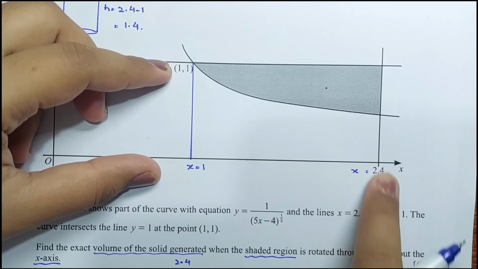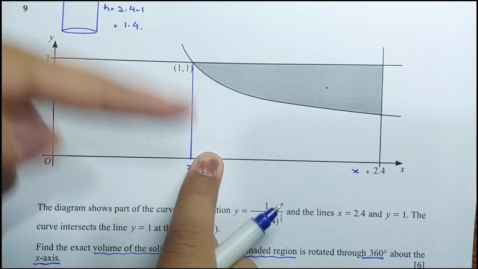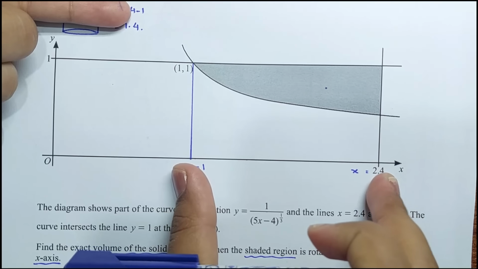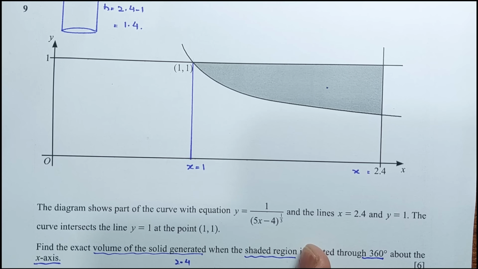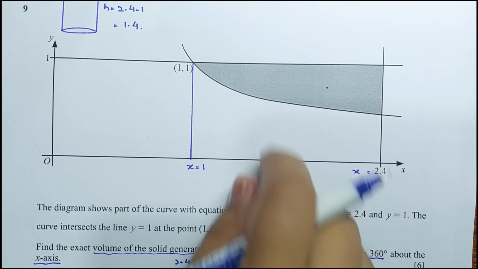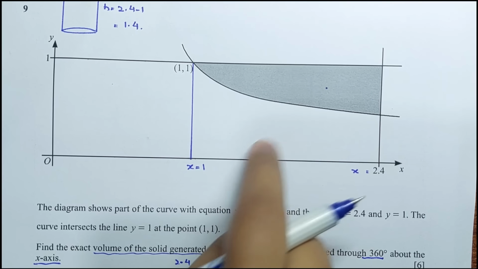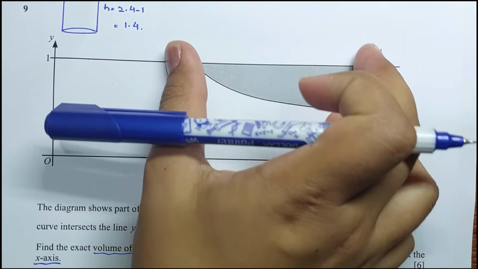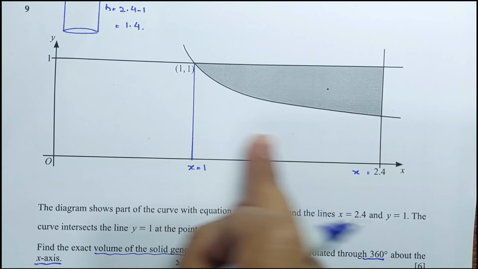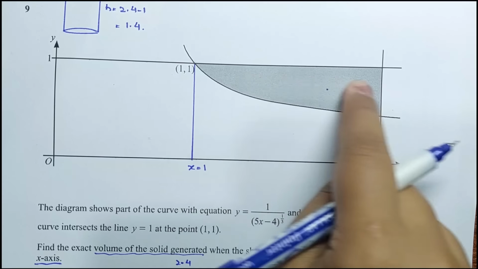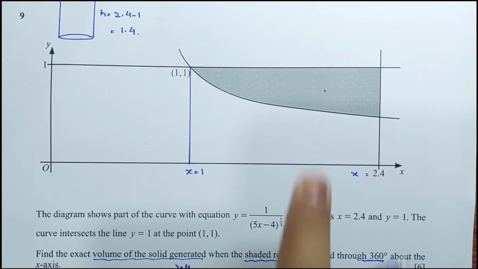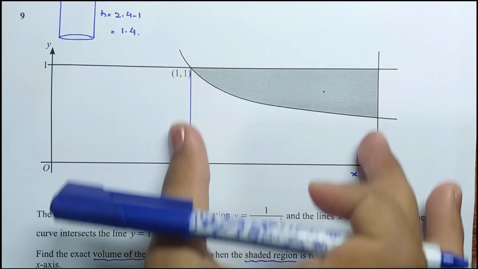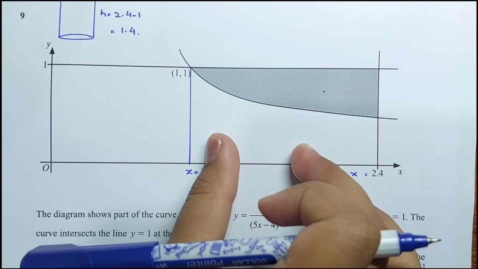When we rotate this rectangle, it becomes a cylinder, and that would be the height and that would be the radius of the cylinder. So we have done with the volume of a cylinder, and we have done with the volume under this curve. From the whole portion we have to subtract the volume under the curve. We will get the volume of a solid generated when the shaded region is only rotated. So for the shaded one, the whole volume minus the volume under the curve, we will get this one, right?